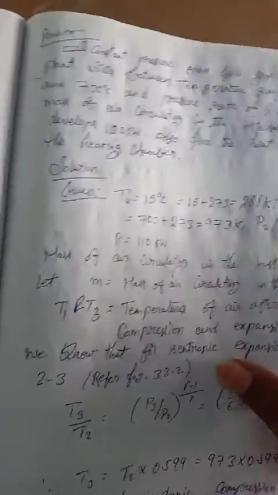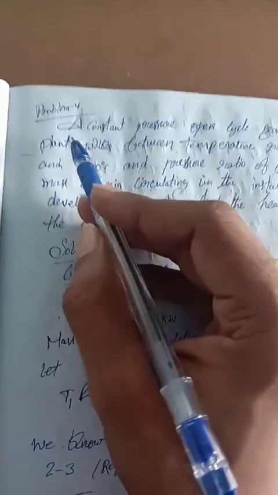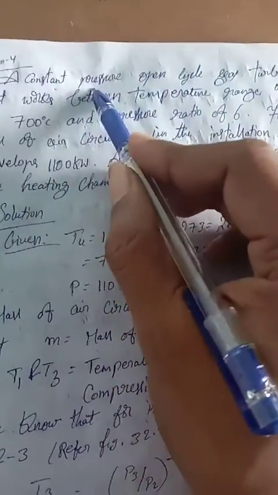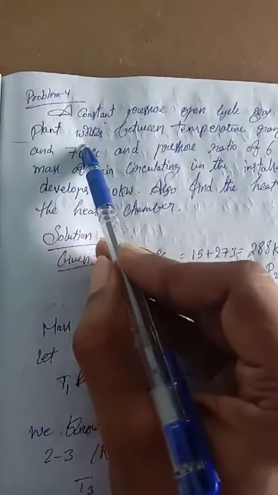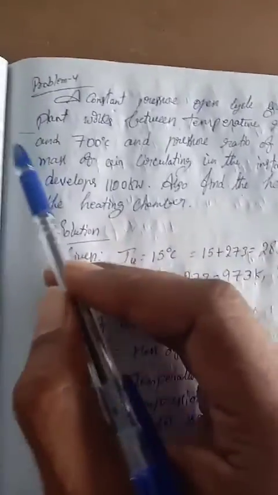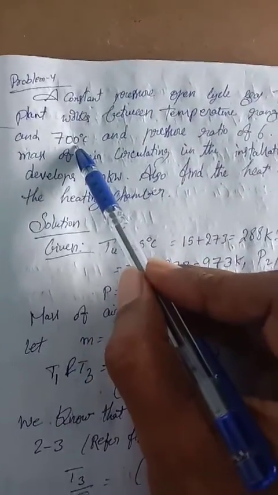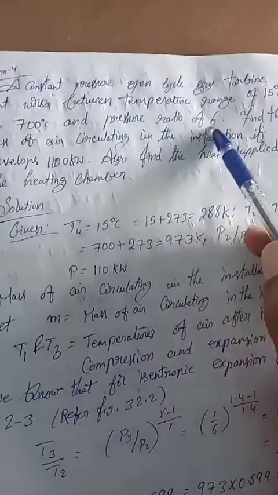Now we are going to see one problem about this, on the open cycle gas turbine. A constant pressure open cycle gas turbine plant works between a temperature range of 15 degrees centigrade and 700 degrees centigrade and a pressure ratio of 6.